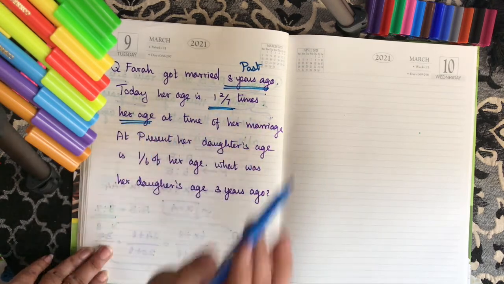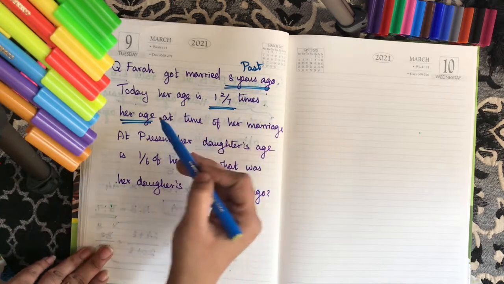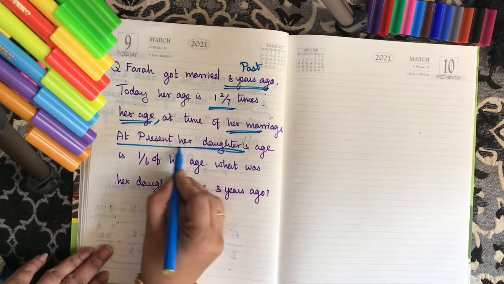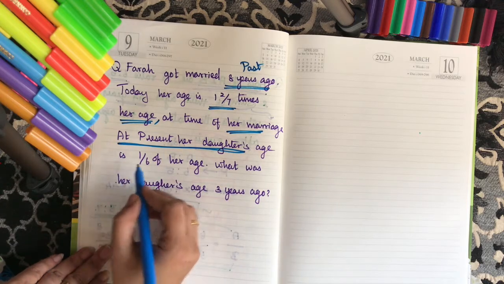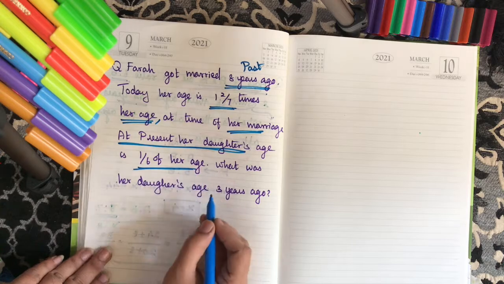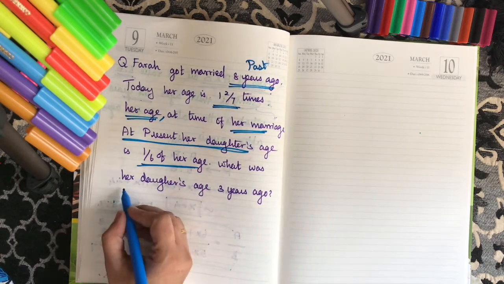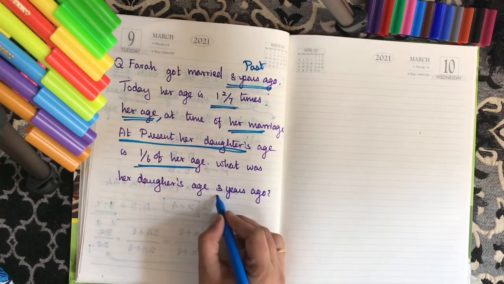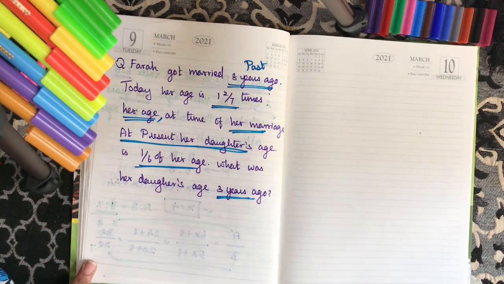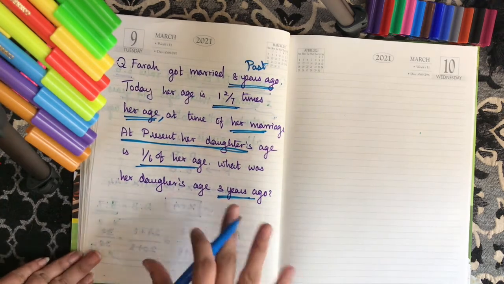So they have given the relationship between the past and the present. The present daughter age is 1 by 6 of her age. What was her daughter's age 3 years ago? So they have given the relations here. Don't panic in the question, just listen.